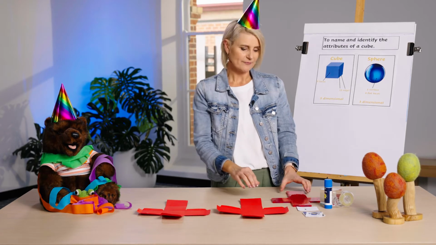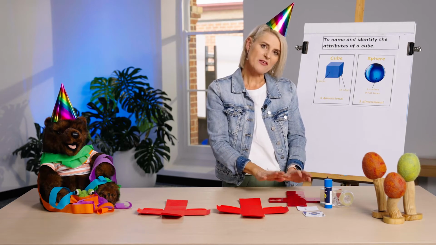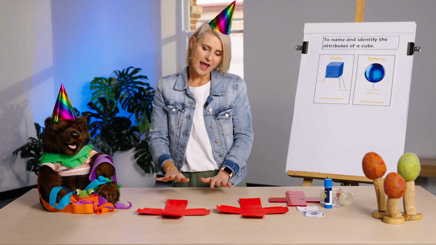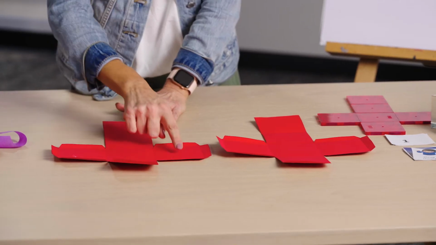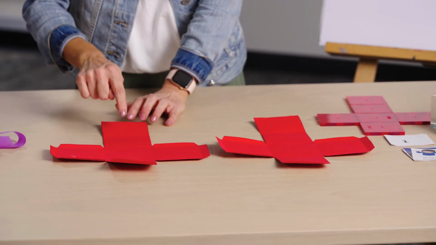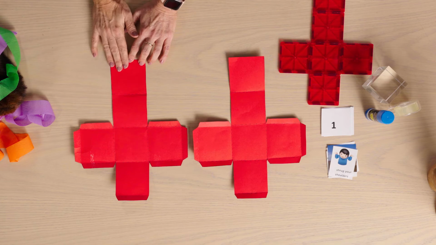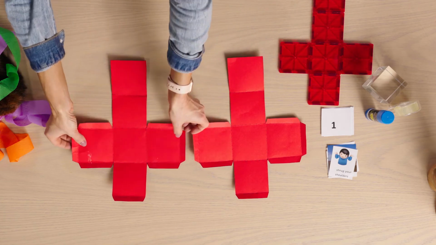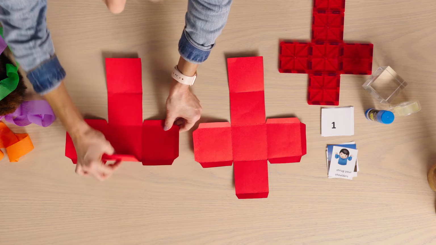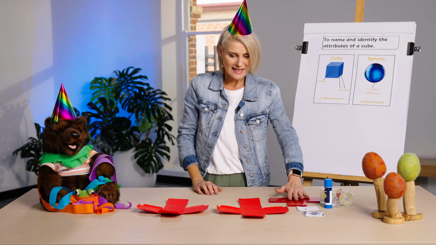So I did some thinking and I used my magnet tiles and I came up with a bit of a plan. I got some card and I traced 1, 2, 3, 4, 5, 6 different square shapes to make 6 different faces. I called these a net. They're a net because what we do is we can fold them and we can turn them into a 3-dimensional shape. Let's have a look.